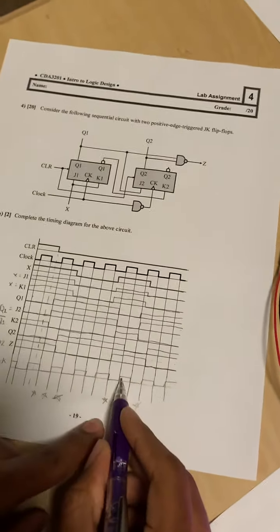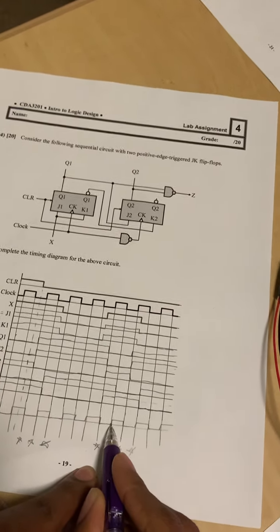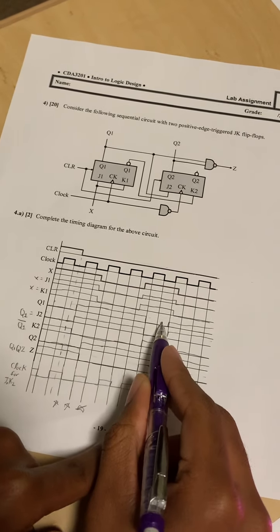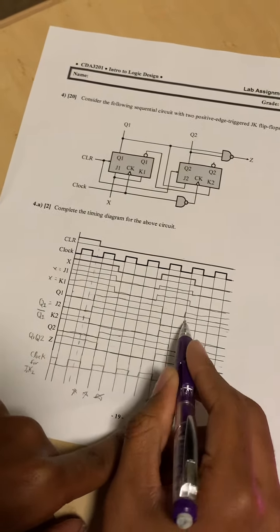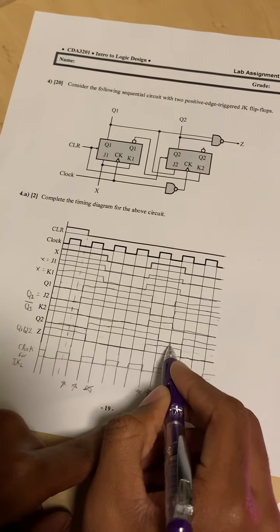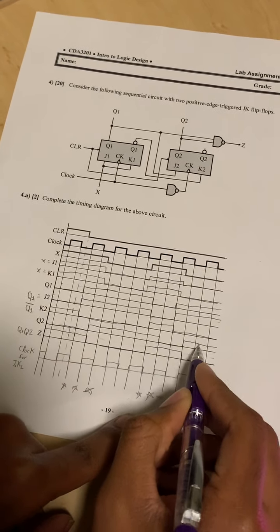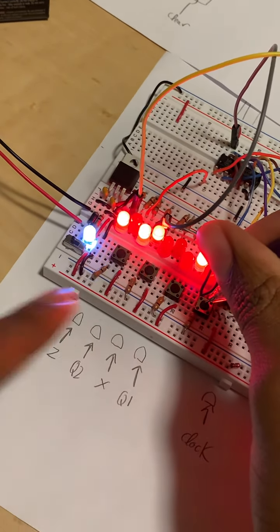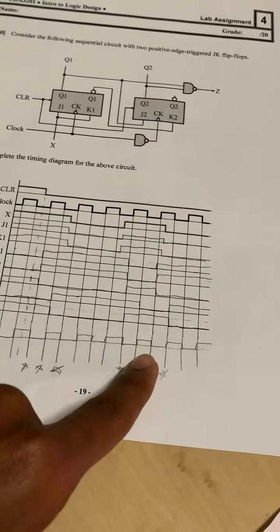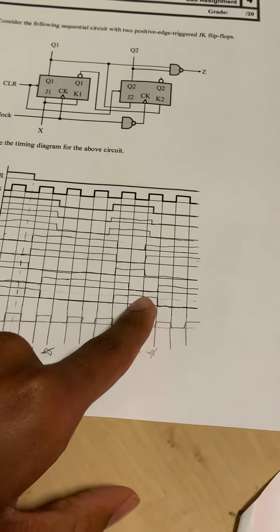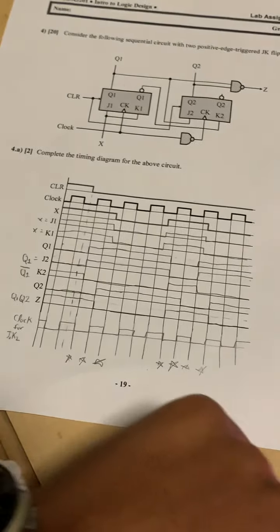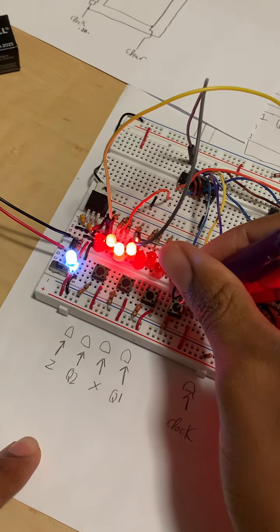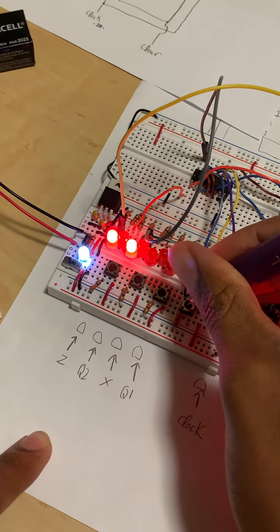This is the second falling edge, and when it rises again, if I press it, Q1 should turn on as soon as I press it. Q2 will stay the same, but when I let go, it'll turn on. So let's see. Q1 turned on as soon as I pressed it. Then Q2 should light up as soon as I let go, and Z should turn off. That means the second LED should light up and the first one should turn off. And there it is.